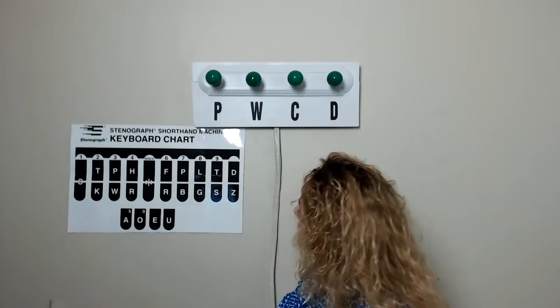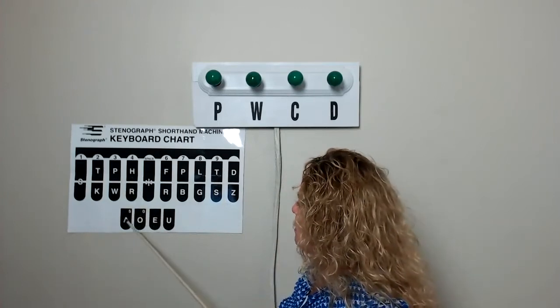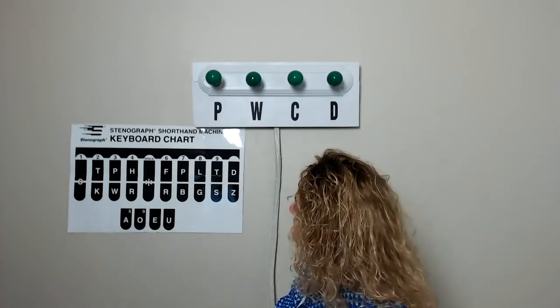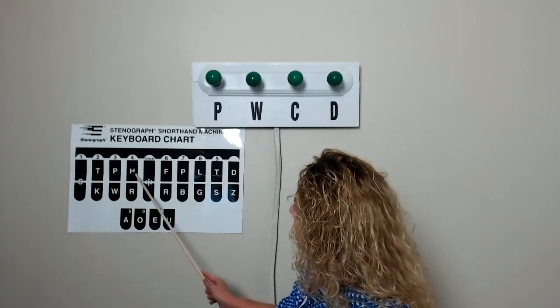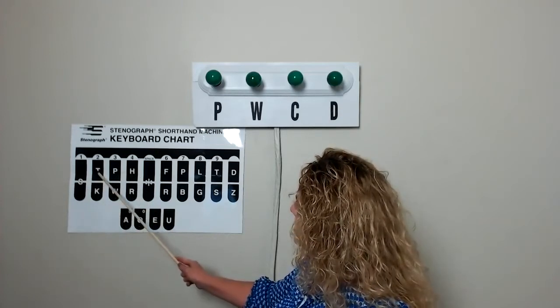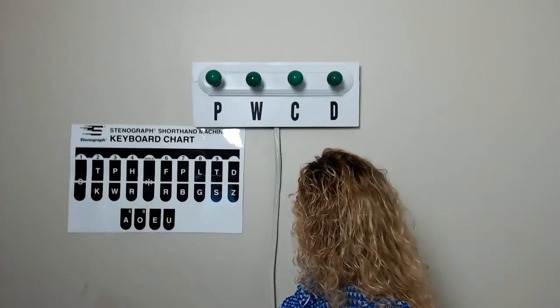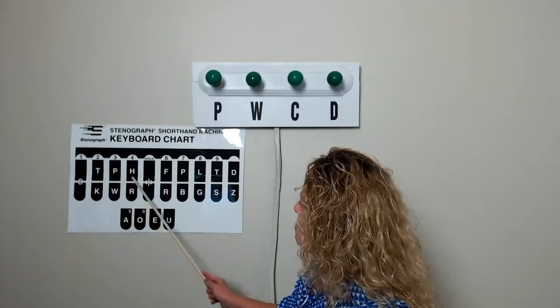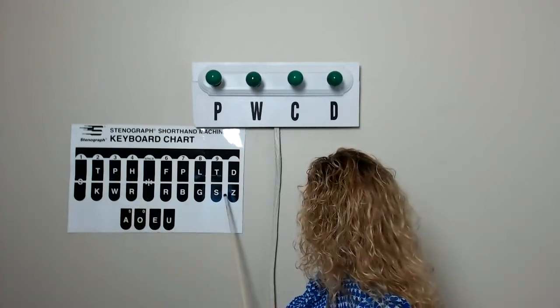Number 3, meat, eat the meat, MAET. Number 4 is the brief N, initial N. Number 5, star, STAR. Number 6, maze, M, long AZ.